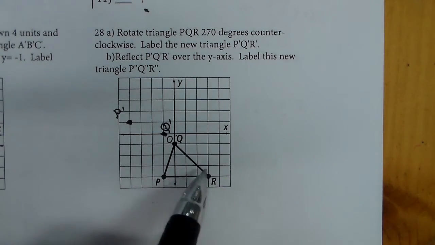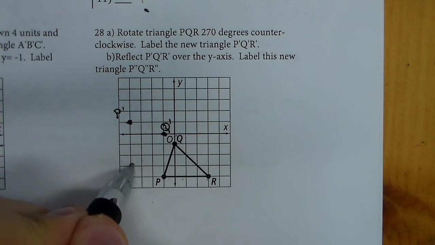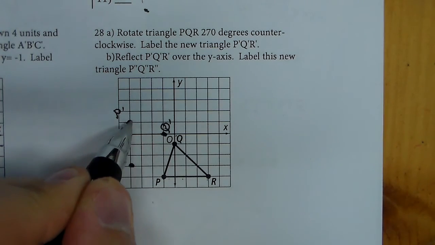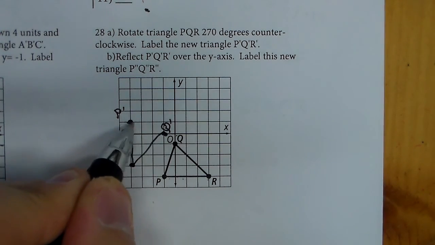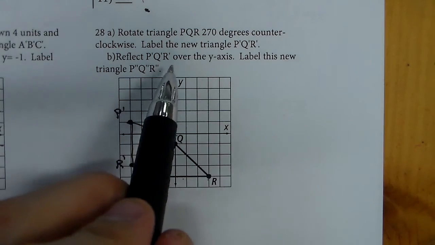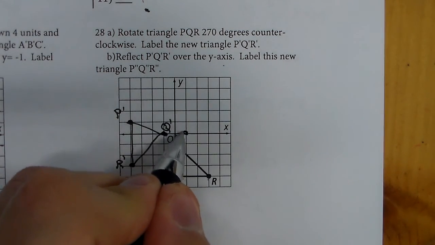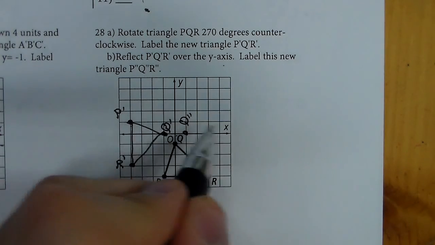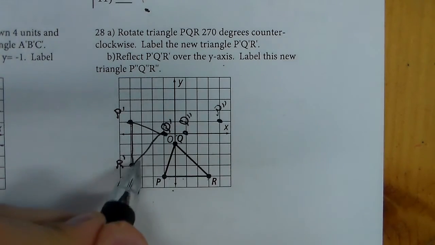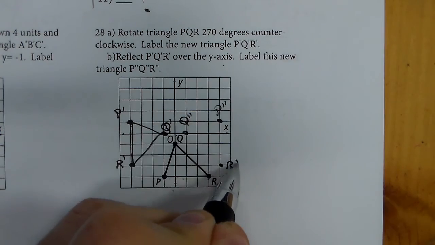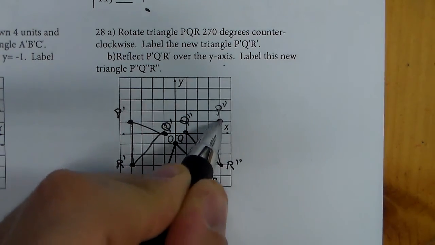P and R are now going to be a vertical line here, 4 units away from P, so I'm going to go down 4 units to R, and I have my rotation. Following that, I'm now going to reflect over the y-axis. Here's the y-axis. When I reflect over, I get Q double prime, P double prime, and R double prime to give me my image.